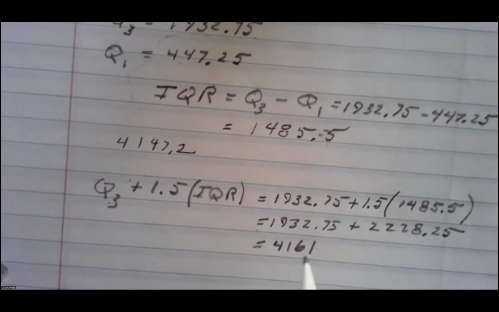So any population that's larger than 4161 is an outlier.